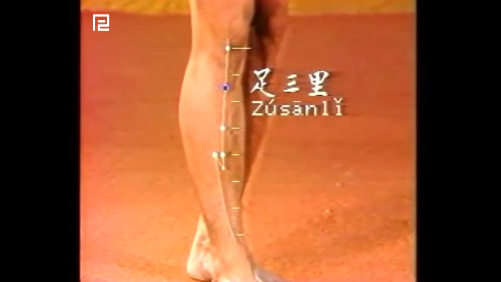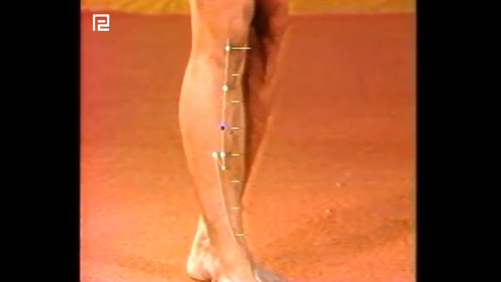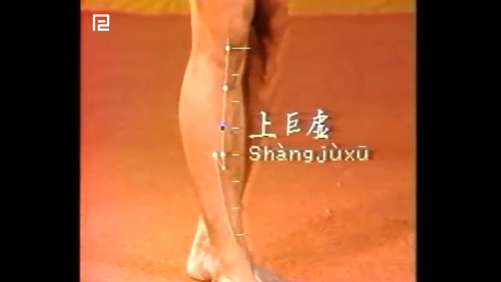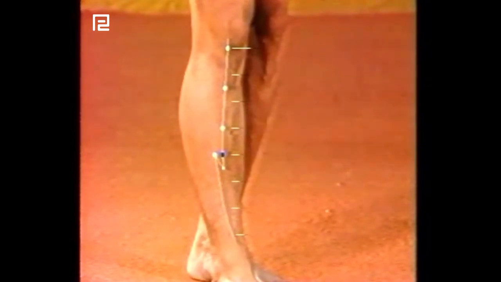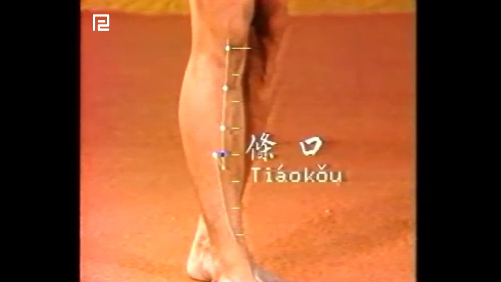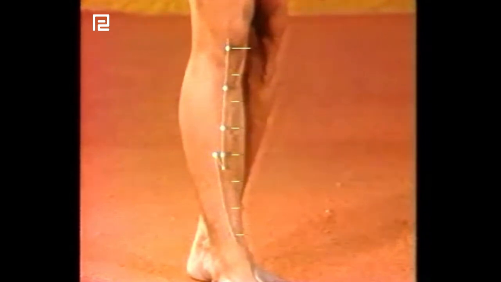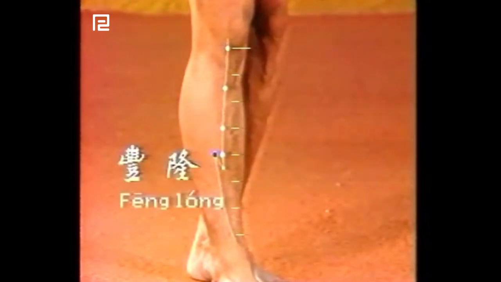Shangju Xu, stomach 37. On the anterior-lateral side of the leg, 6 cun below Dubi, stomach 35. Tiaokou, stomach 38. On the anterior-lateral side of the leg, 8 cun below Dubi, stomach 35. Fenglong, stomach 40. On the anterior-lateral side of the leg, 8 cun above the tip of the external malleolus.